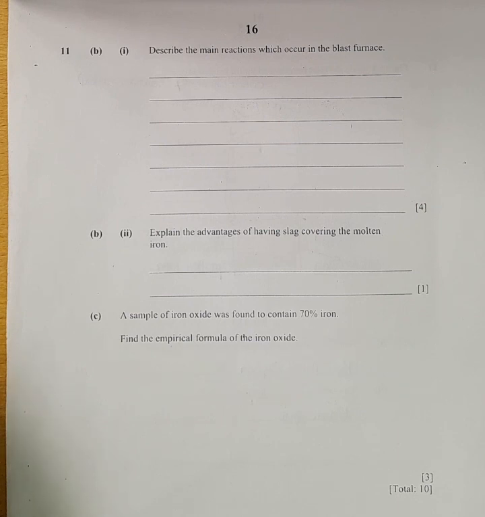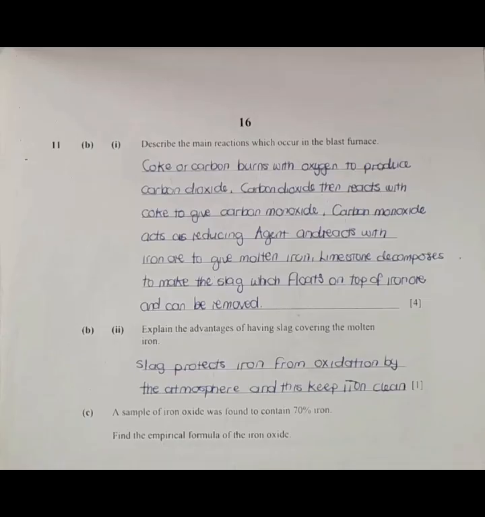I'm going to use the diagram which is at the back of the page to explain the main reactions which occur in the... Hi guys, I realized that I was on mute when I was supposed to describe the reactions that occur in the blast furnace. So I have to edit the video.